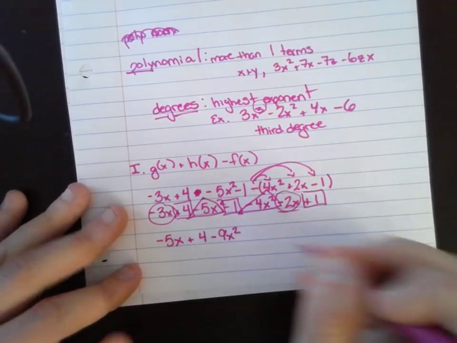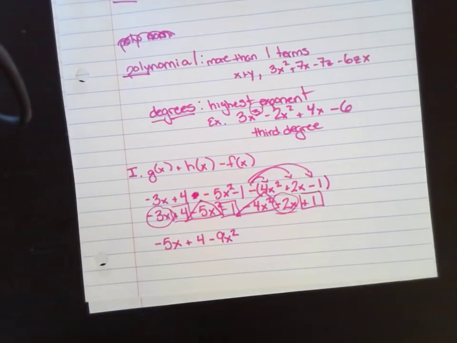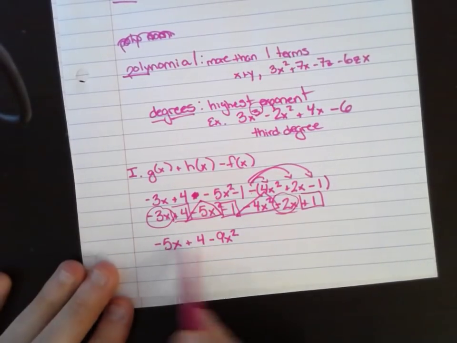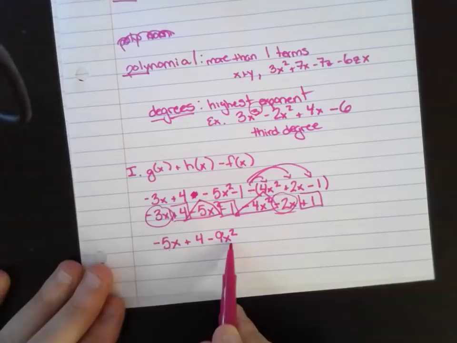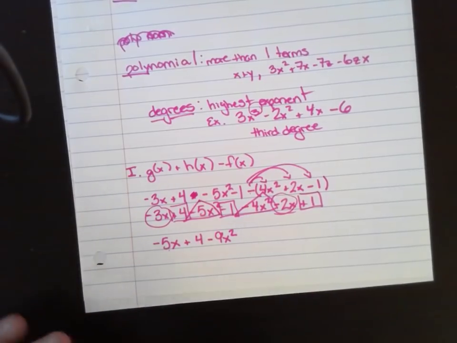Guys, remember, in order to be like terms, I have to have everything in common. Meaning it has to be the same variable and the same exponent. That's why I cannot combine these two. X and x squared are different terms. You cannot combine them. Okay?